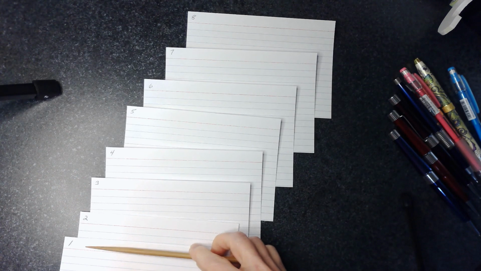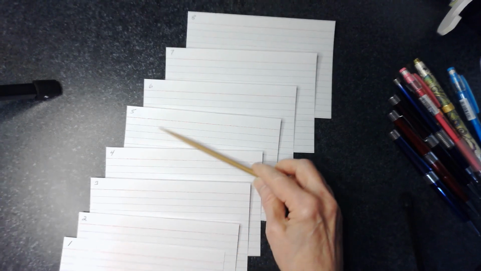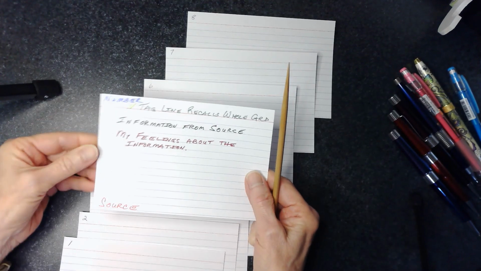So quite simply, the question is: is it okay if in a brand new Zettelkasten that's just starting out, the card numbers look like this? 1, 2, 3, 4, 5, 6, 7, 8, and just keep on going. The answer is absolutely yes, provided that your cards look like this.